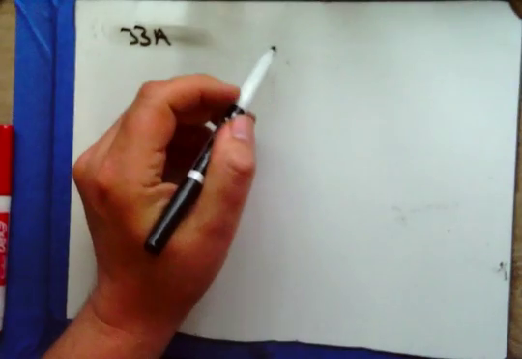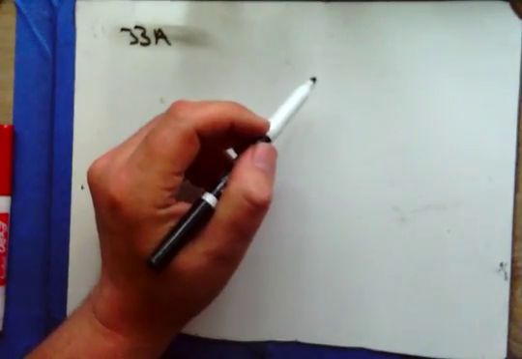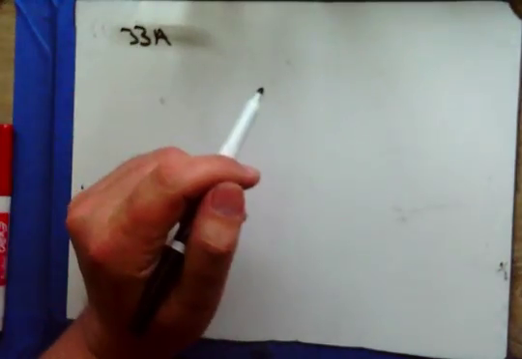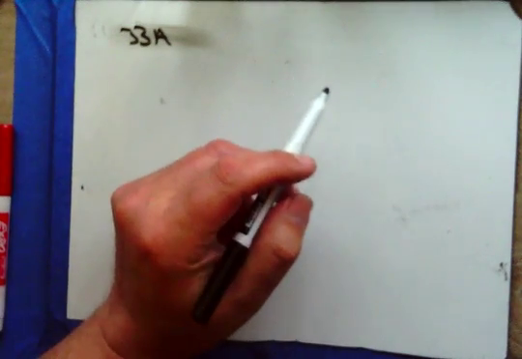Why, hello. We're here to talk today about assignment 33A. And this is a day I've slid in to give us some more practice with limit definitions of the derivative before we start reviewing for the test. So, without further ado, how about some bell work?